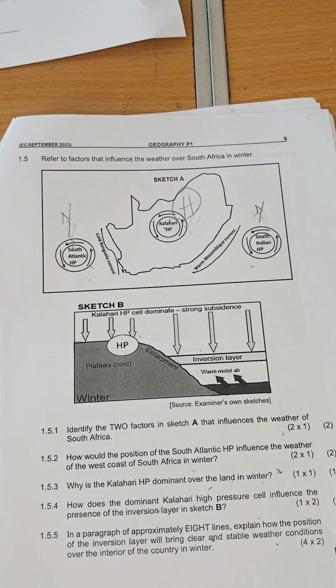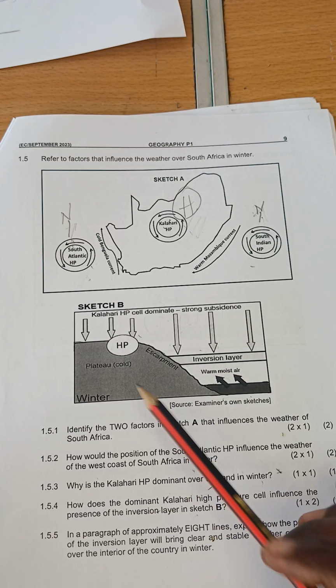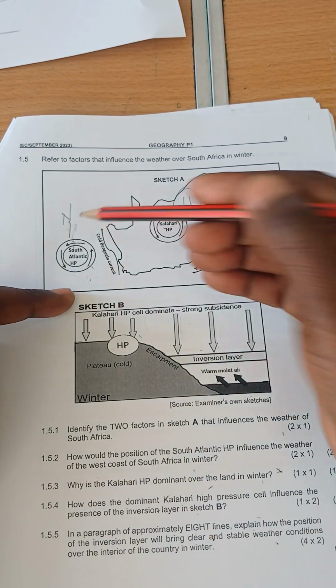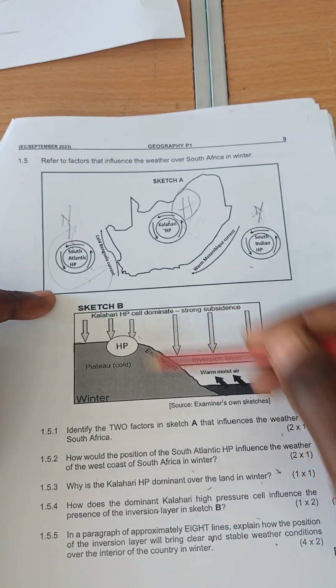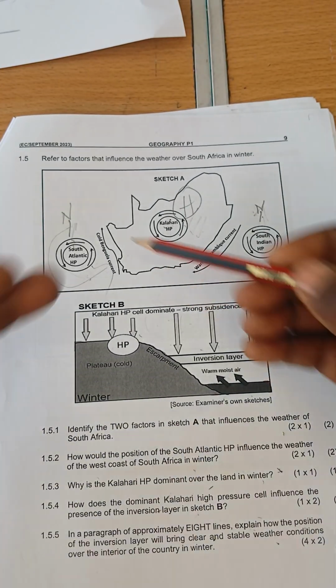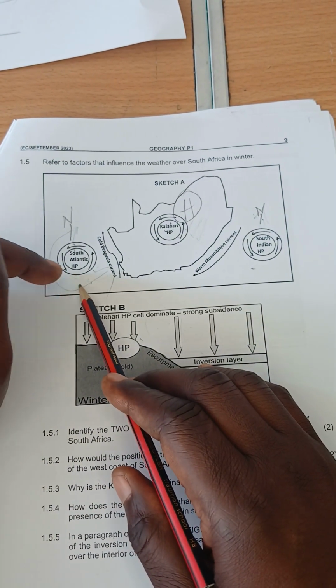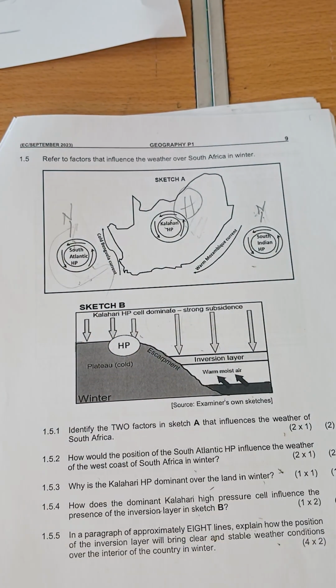Okay, how would the position of the South Atlantic high influence the weather on the west coast of South Africa in winter? 1.5.2. We are saying that the anticyclonic movement will feed the country with cool air. This is coming from a cold ocean, so we are likely to have cool air coming from here, of course, in an anti-clockwise direction. Why? Because there's a cold Benguela current coming from the South Atlantic high. So the Atlantic is a cold ocean, so we are likely to have lower temperatures there. So it brings in the cooler air to feed the country.